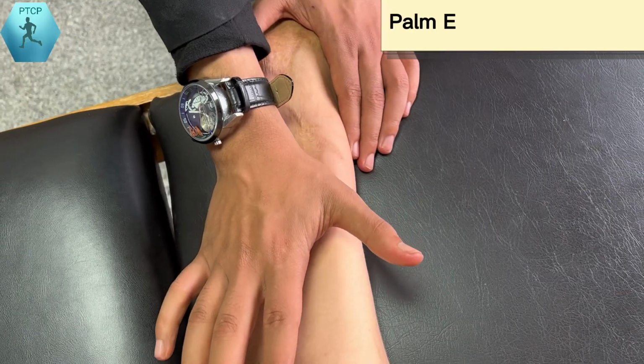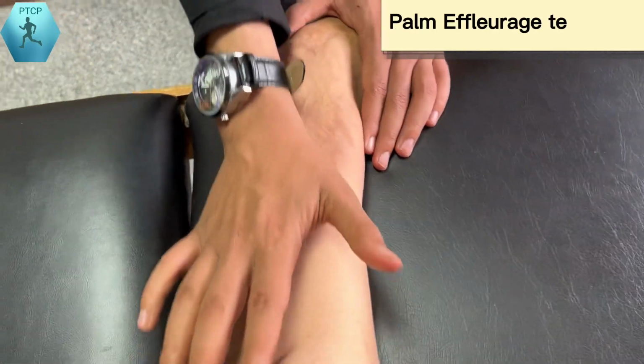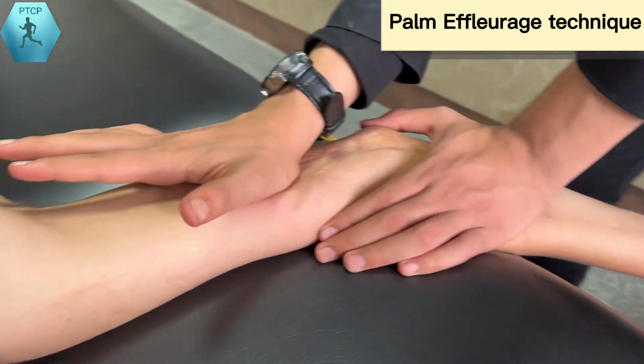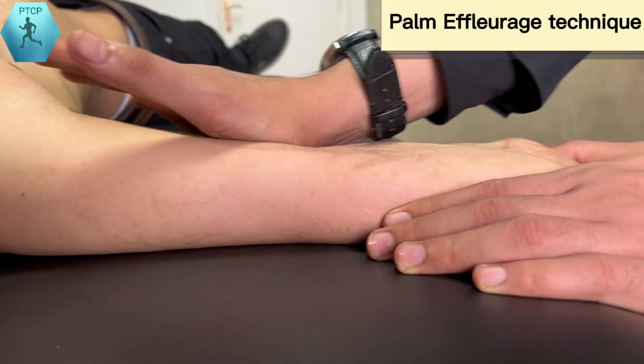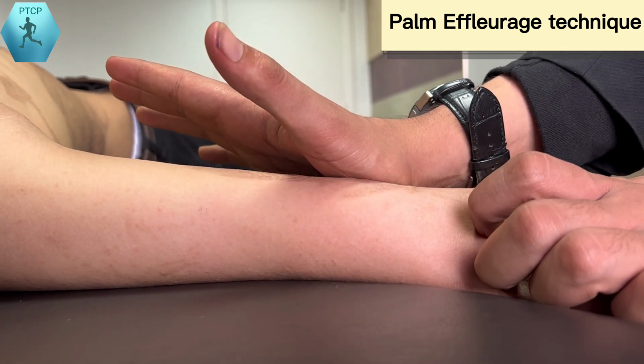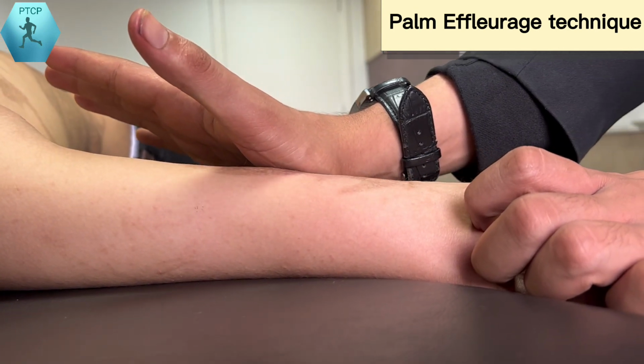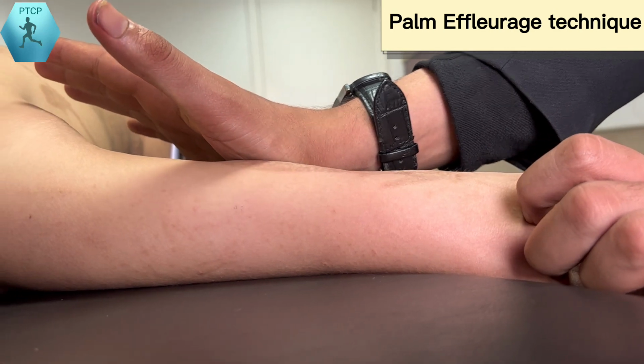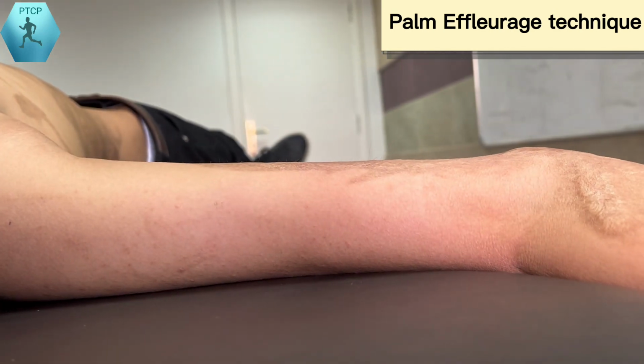Number 10. Palm effleurage technique. Start and end the session using palm effleurage, aiming for increased circulation, reduced swelling, and mobilized fluid. Move with the palm of the hand across the scar tissue gently and slowly, and return without pressure, using lubrication for easy movement of the hand.